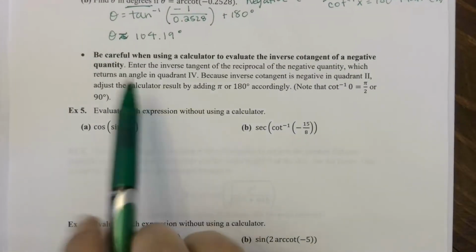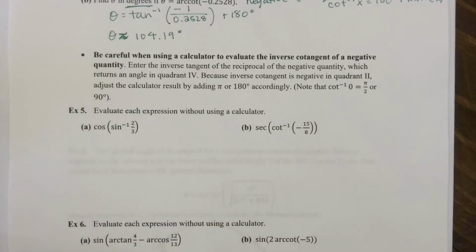This is just a notice of what I've been saying so far. Be careful when using a calculator to evaluate the inverse cotangent of a negative quantity. Enter the inverse tangent of the reciprocal of the negative quantity, which returns an angle in quadrant 4. Then, because inverse cotangent is negative in quadrant 2, adjust the calculator result by adding pi or 180 accordingly.